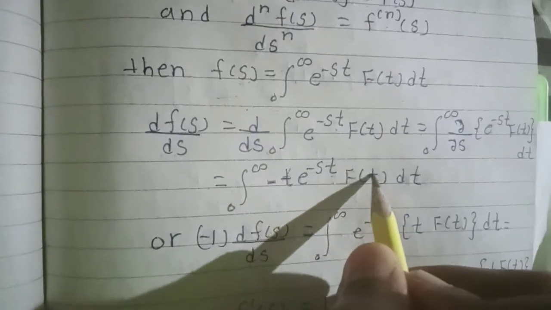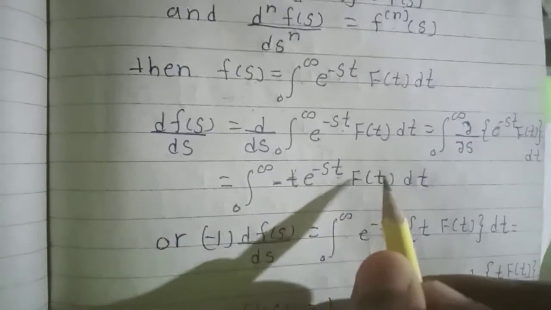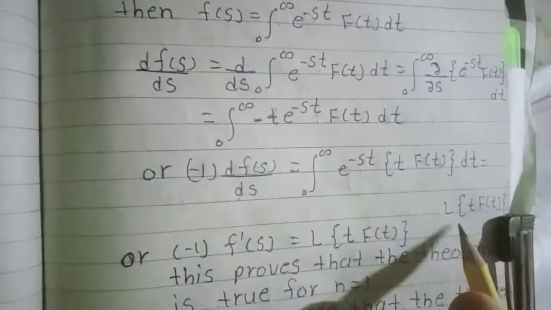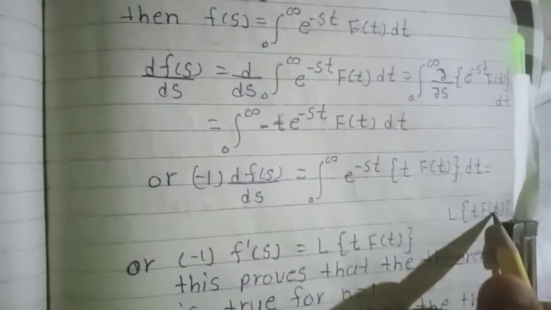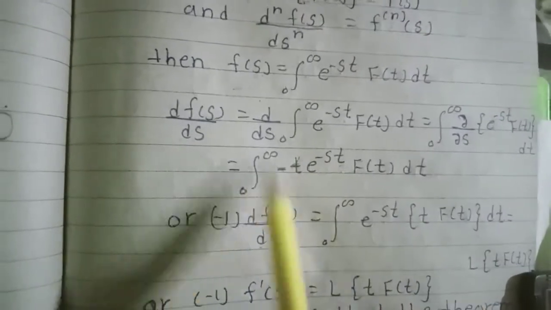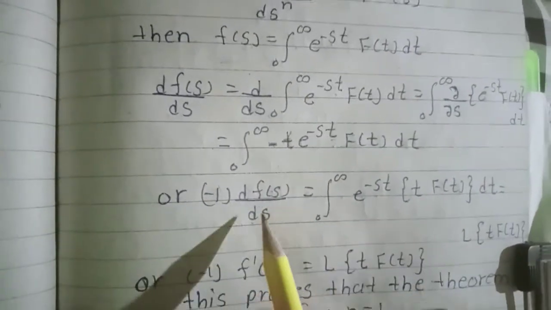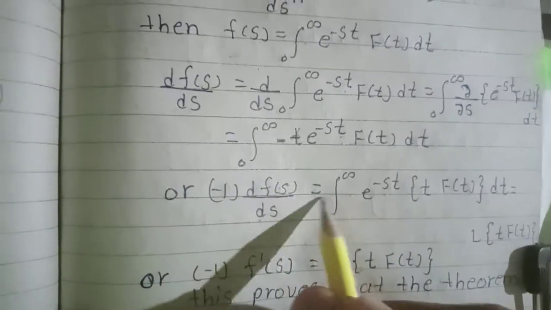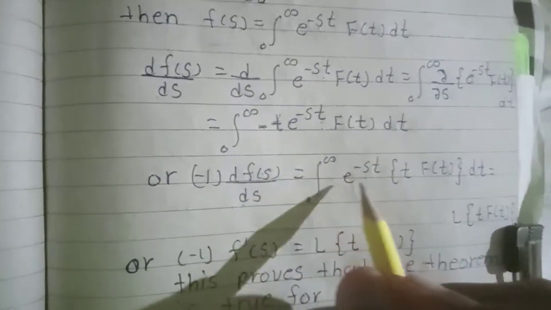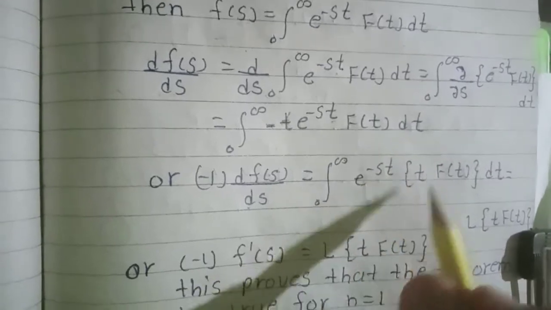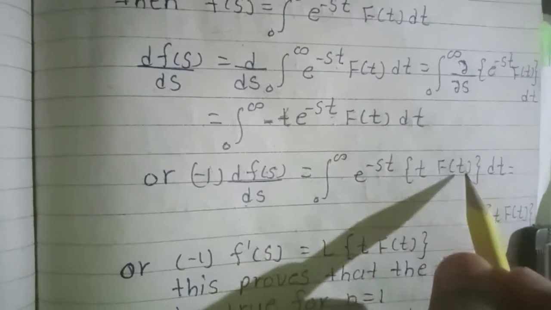So this is also equal to the Laplace transform of t into f of t. Here is the minus sign, so minus 1 d by ds of F of s is equal to the integration from 0 to infinity of e raised to minus st t f of t dt.